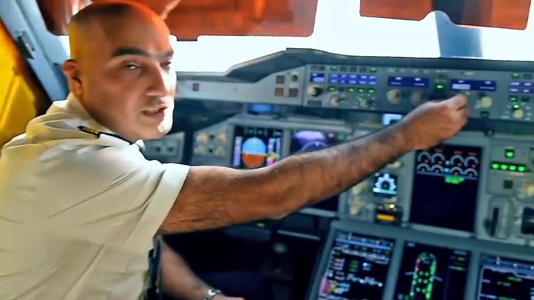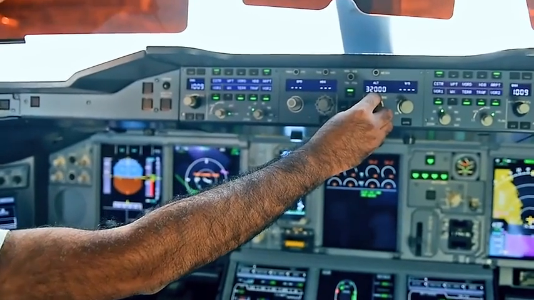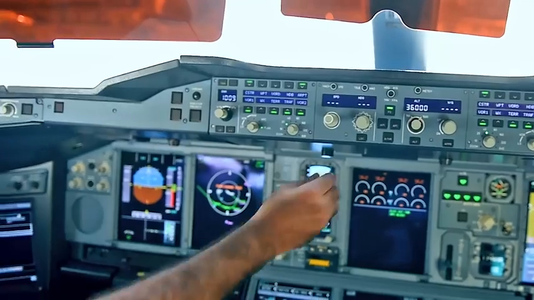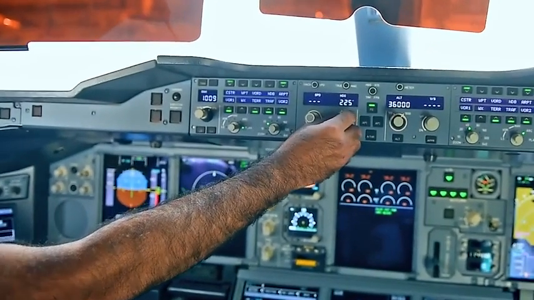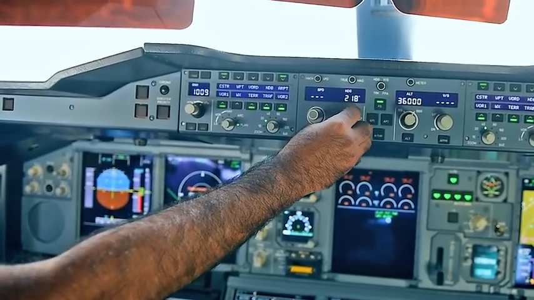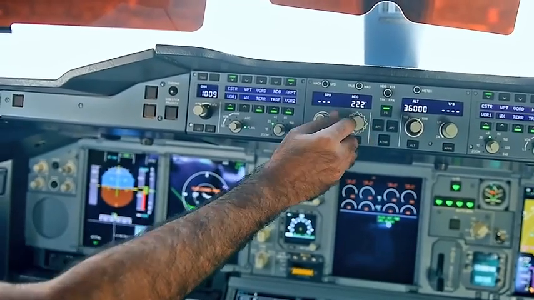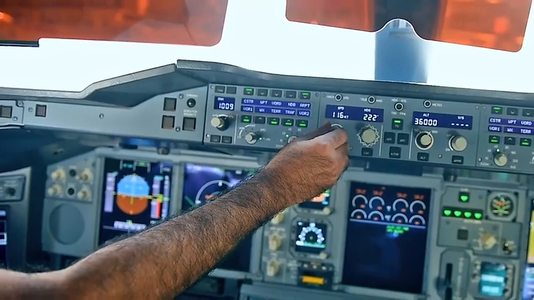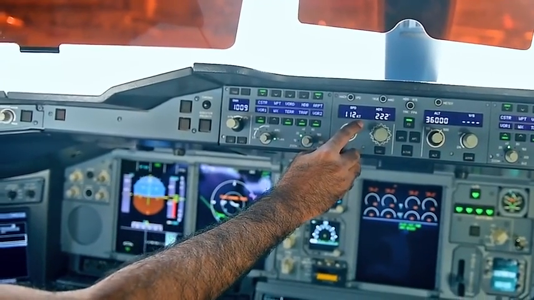We can change the altitude by selection here. If we want to change our heading, we can give the autopilot command to change the heading. And if we want to control a specific speed, we can control it also here through the autopilot.